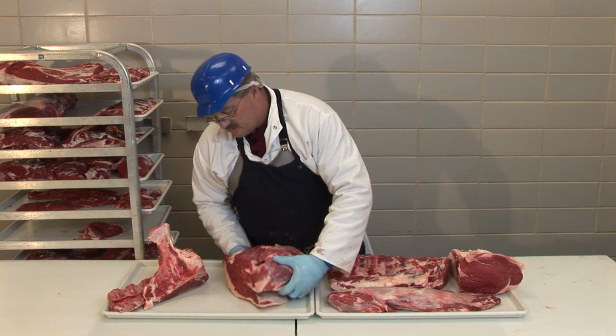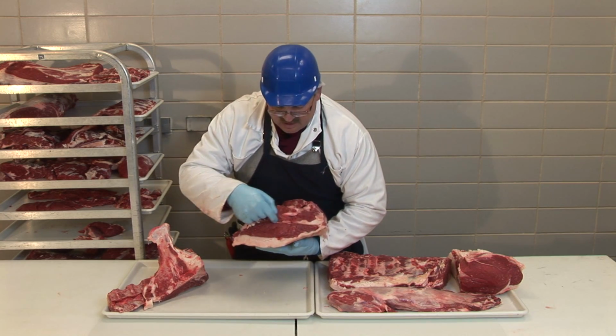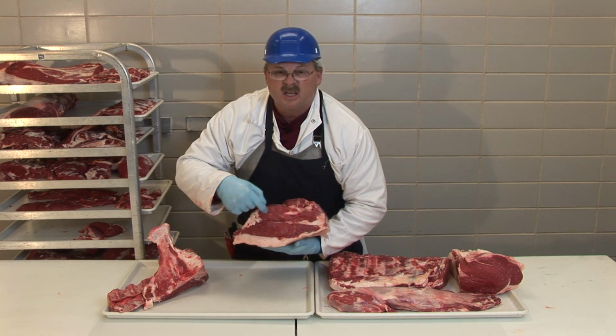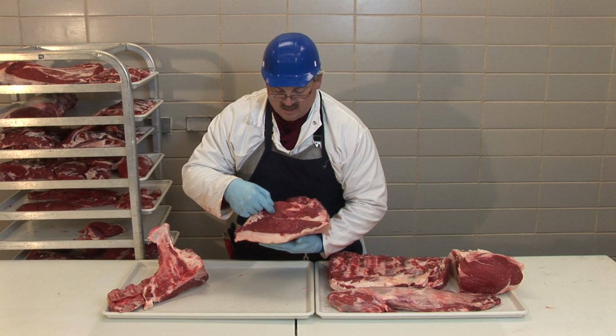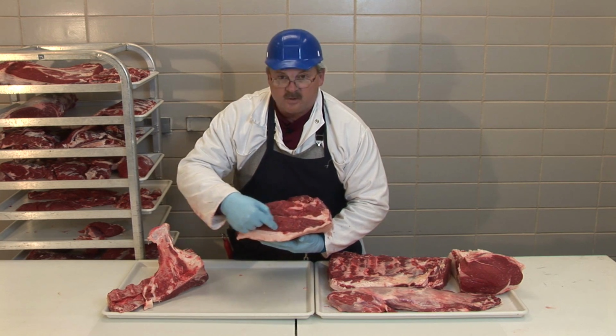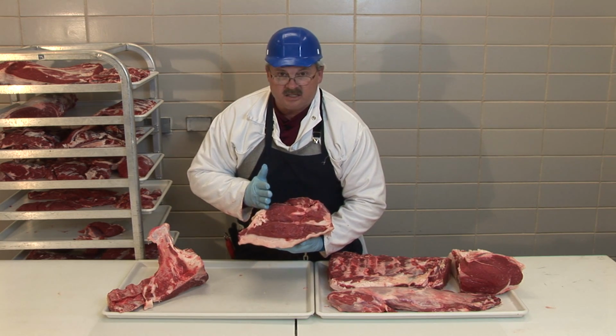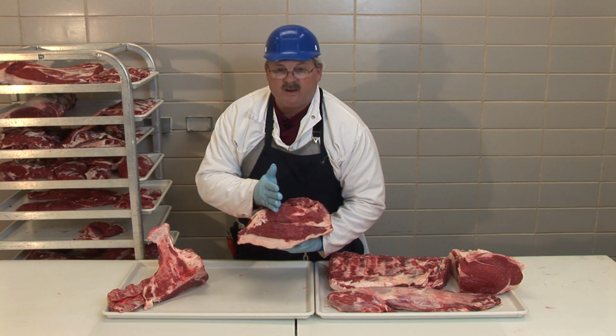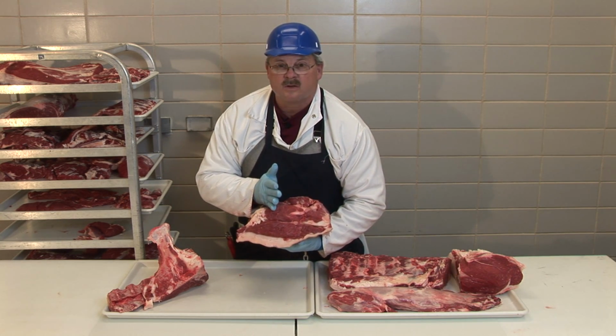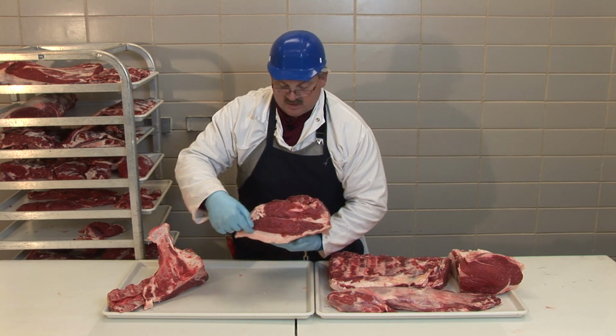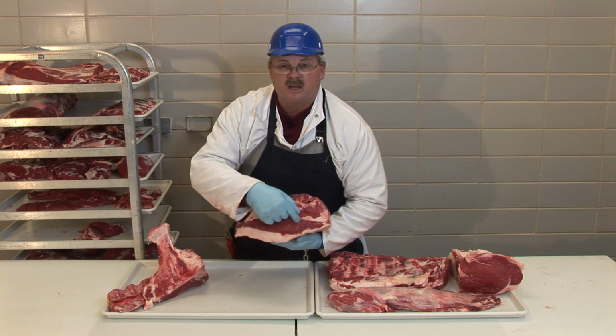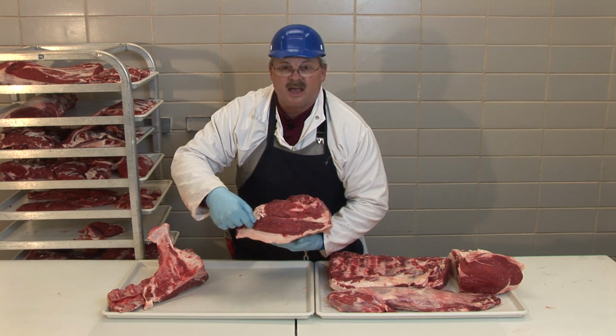If you notice on this, there's the gluteus medius, the major muscle in the sirloin, and the biceps femoris. The gluteus medius has muscle fibers that run toward you. The biceps femoris has muscle fibers that run side to side.